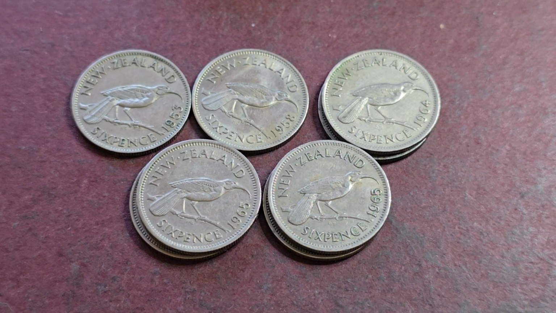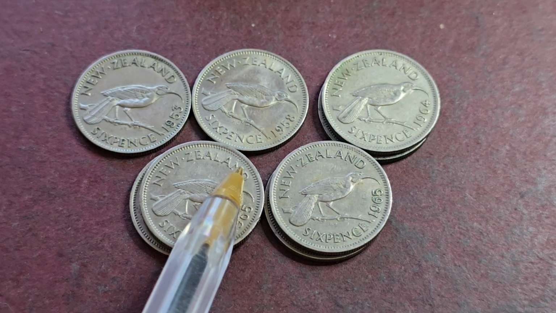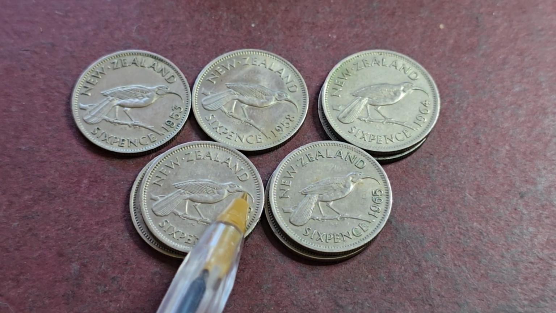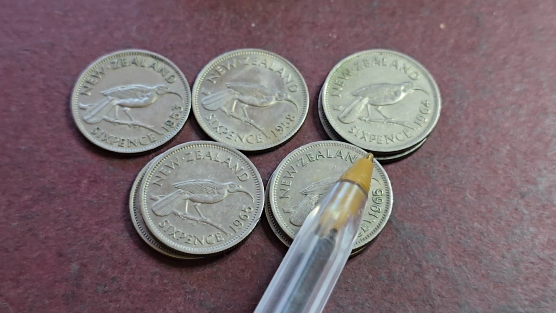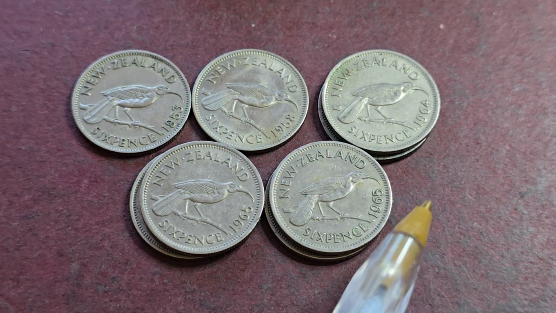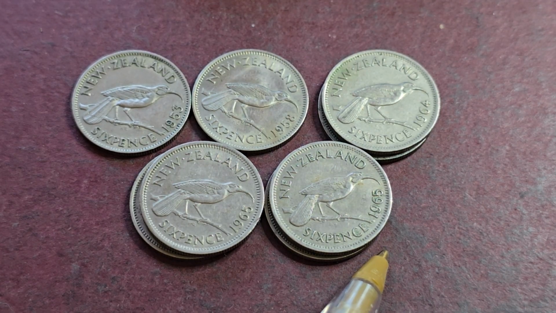Then we have 57, 2.4 million, 58, which is this coin, is 3 million, 59, 1.2 million, 60, 1.6 million, 61, and 63 with 800,000. So they're the key dates, although 800,000 not too scarce. That will be the highest value of the actual lot.